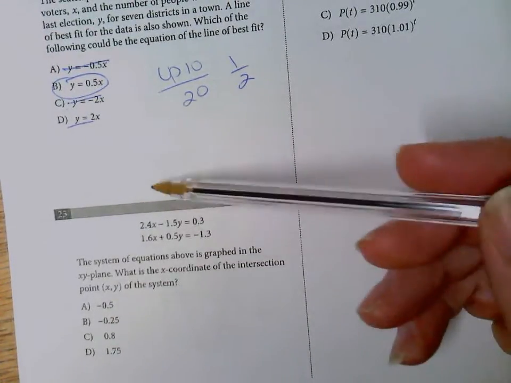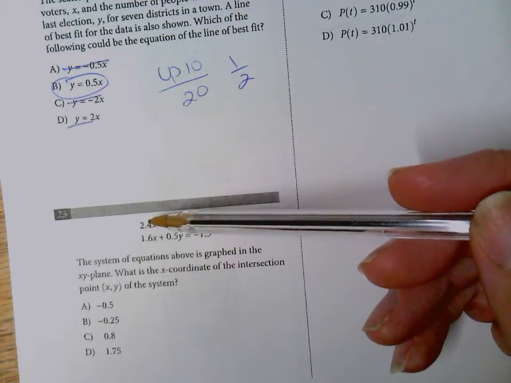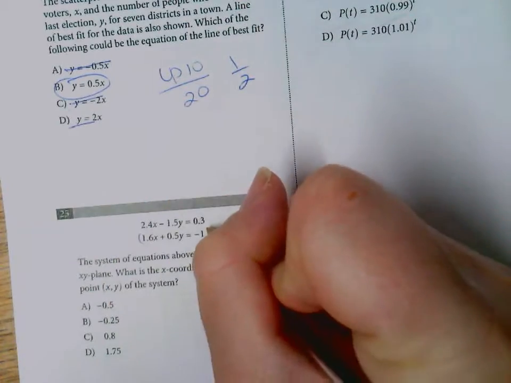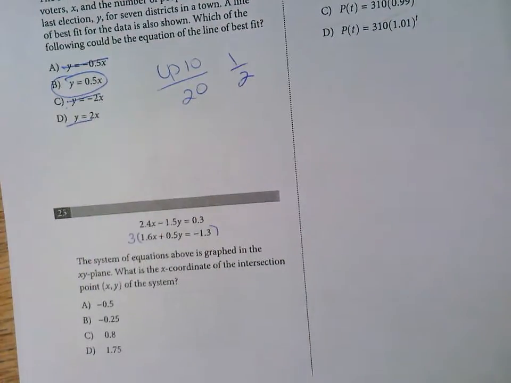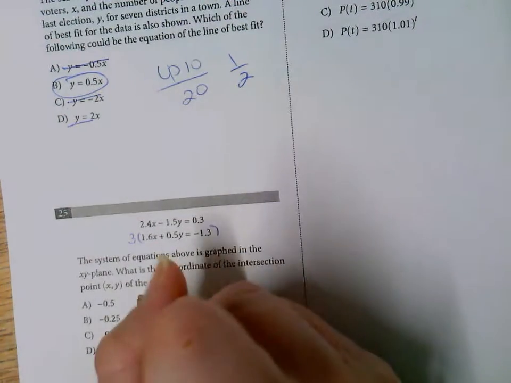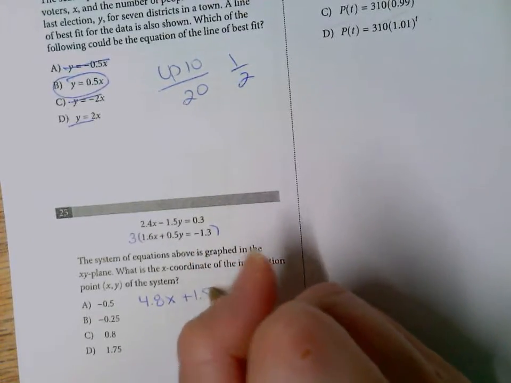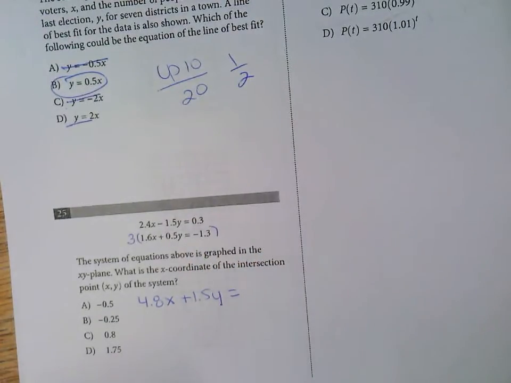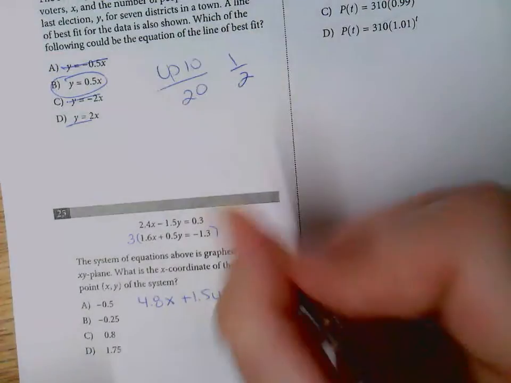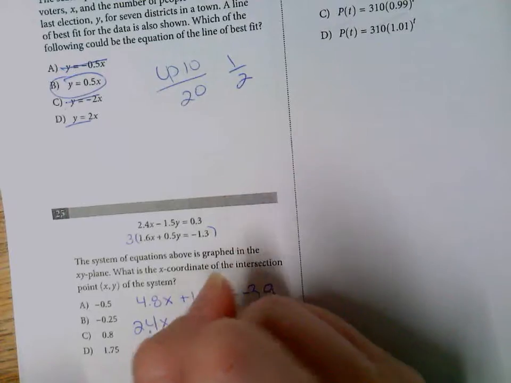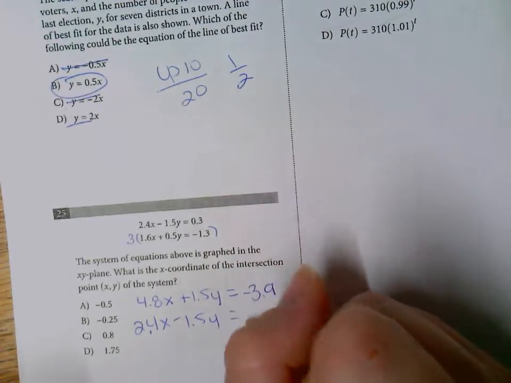It looks like it is set up for us to do elimination, and I need to multiply the bottom equation through by 3. So 3 times 1.6, 4.8x plus 1.5y equals negative 3.9. In my other equation, I'm going to keep the same: 2.4x minus 1.5y equals 0.3.